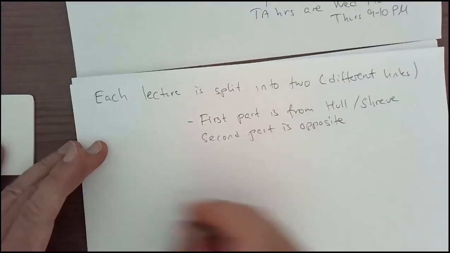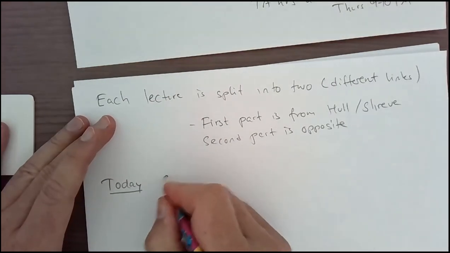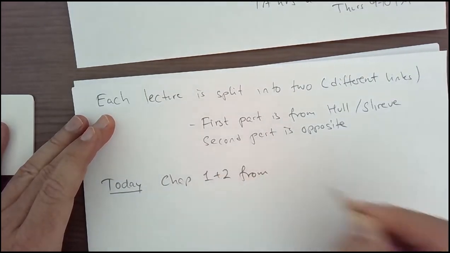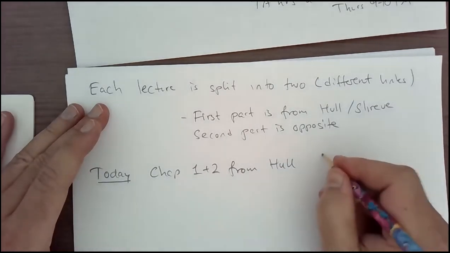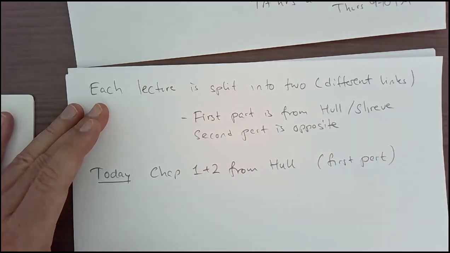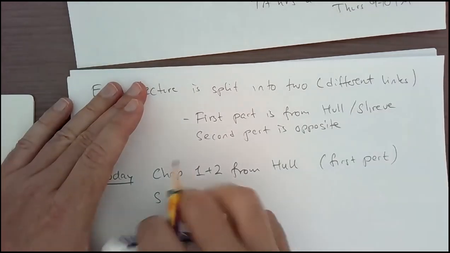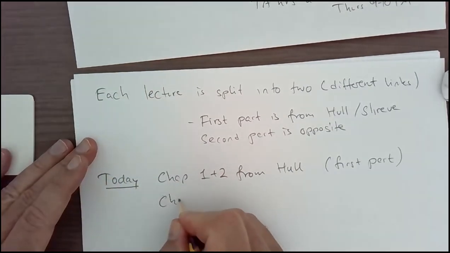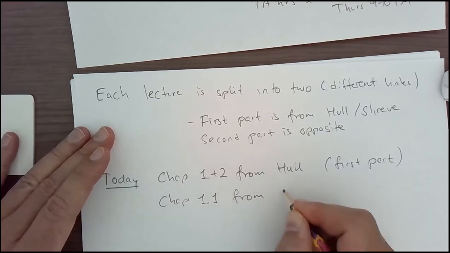Right, so today, we will do chapters 1 and 2 from Hall, and that'll be the first part. And then we'll do chapter 1.1 from Shreve.